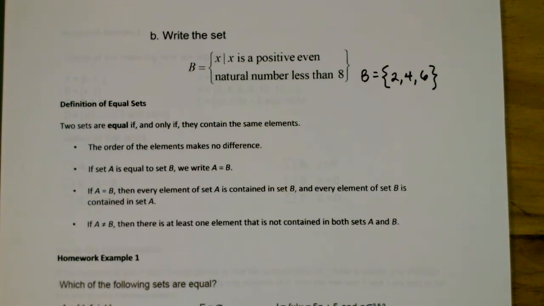All right. Now let's define equal sets. Two sets are equal if and only if they contain the same elements. So with equal sets, the order of the elements makes no difference.